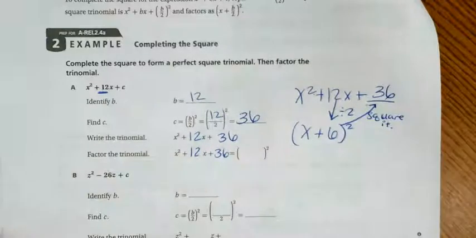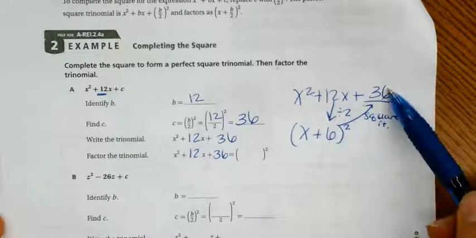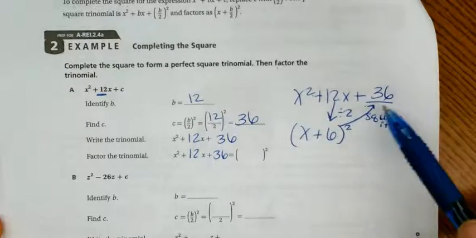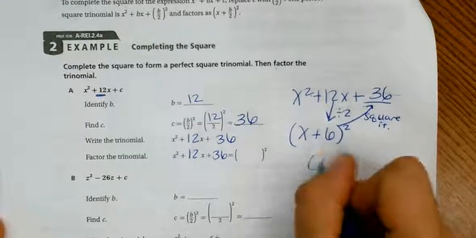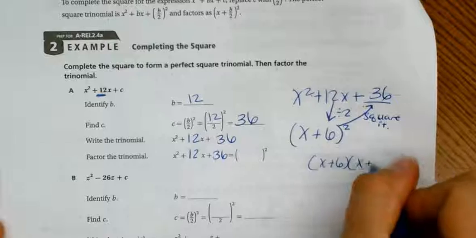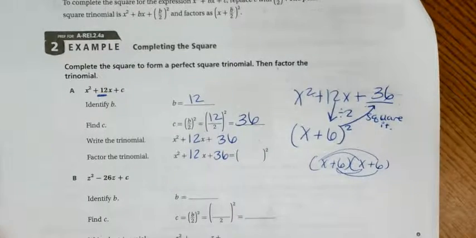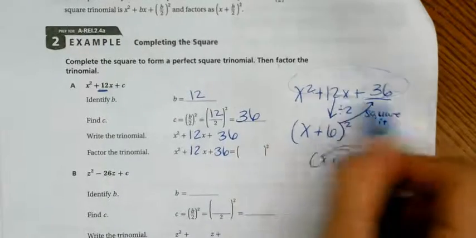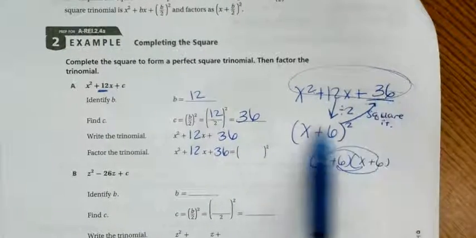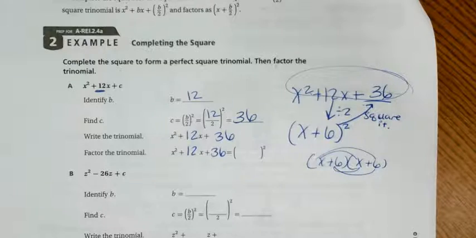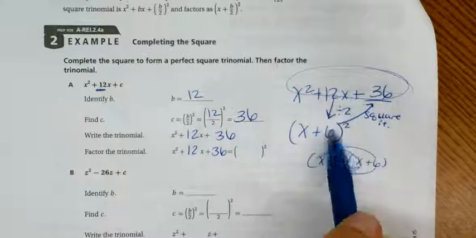X plus 6 times x plus 6, x squared plus 6x plus 6x plus 36. It gives you this. We're completing the square so that it's something multiplied by itself. So you take the middle term, divide it by 2, and square it.